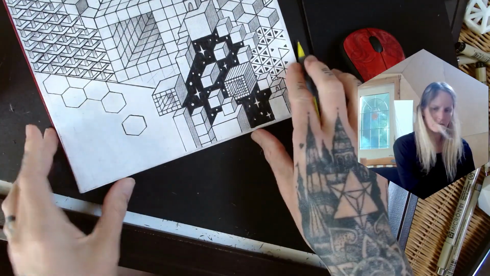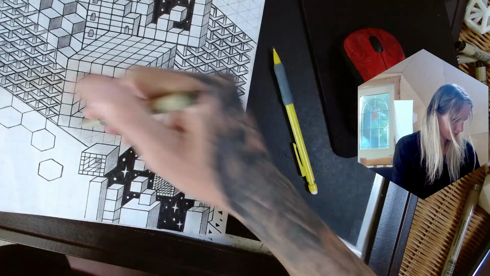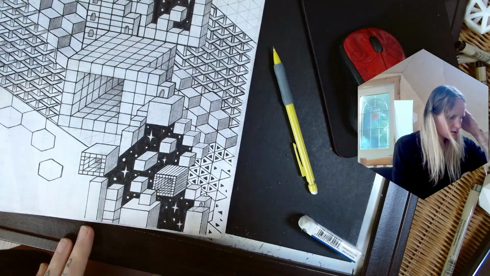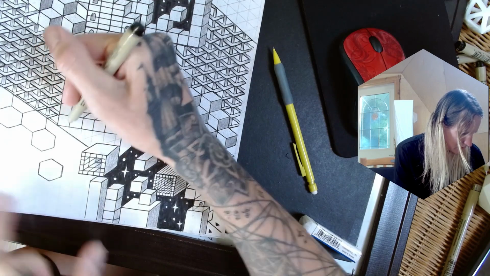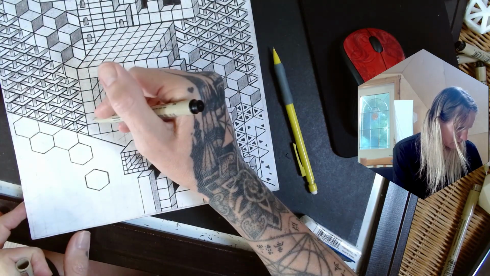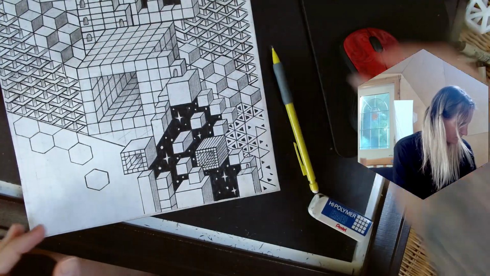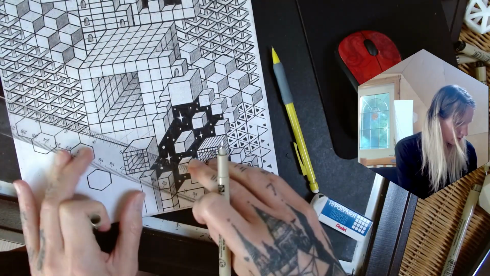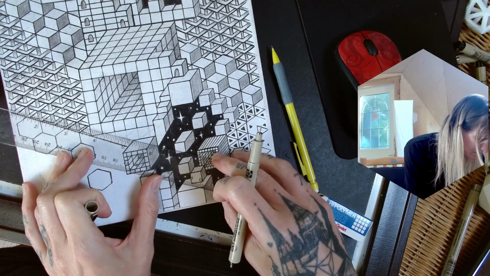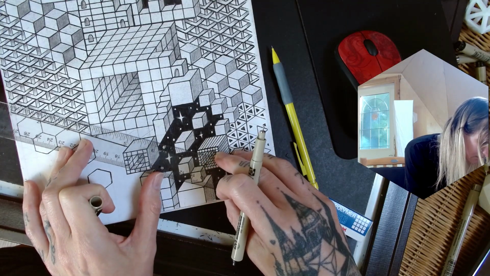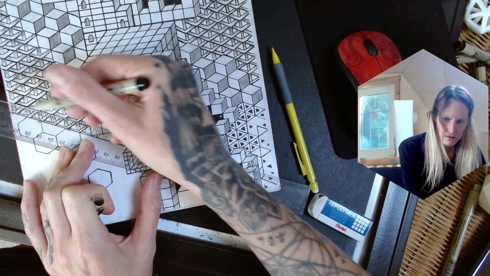Okay, now before we continue this part, let's just finish this little section under the infinity box. So, if you want to, I'm just going to take my ruler here and draw some lines that go relatively along the same plane as this line here.